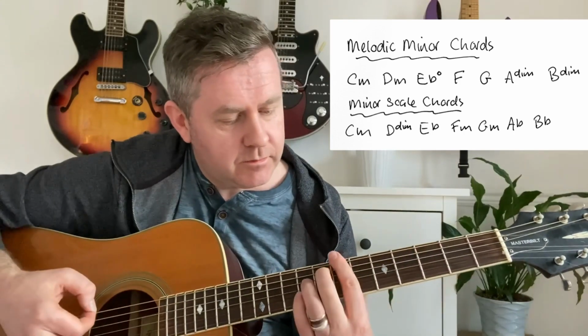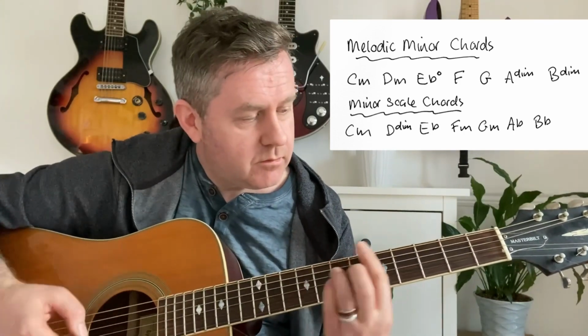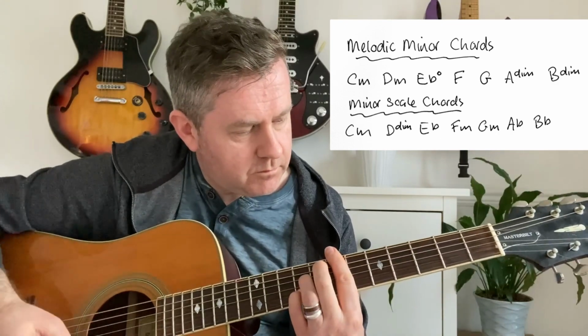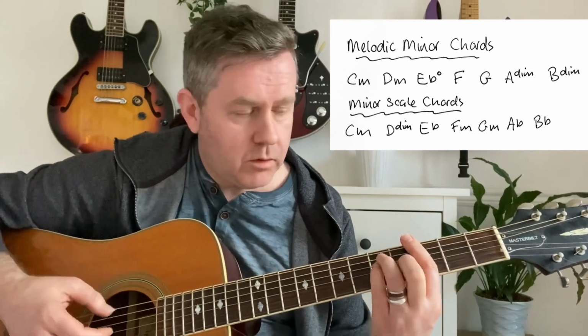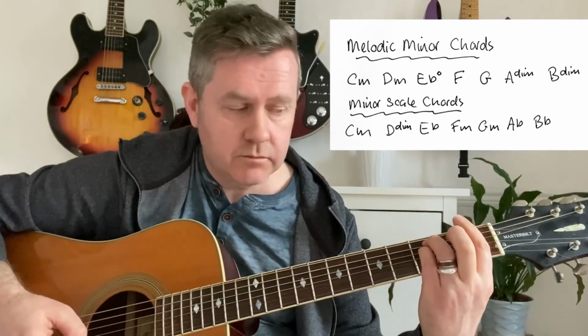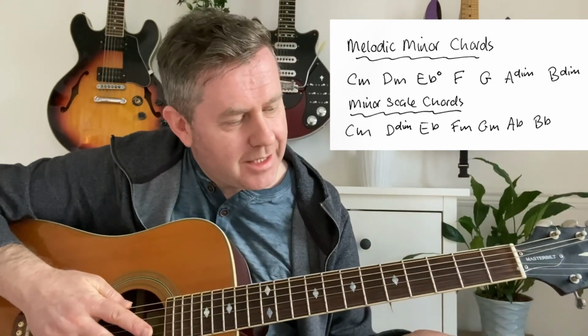So we've got a lot of options there, and an example is C minor, B diminished. Could have C minor, now what we can do is link things up.